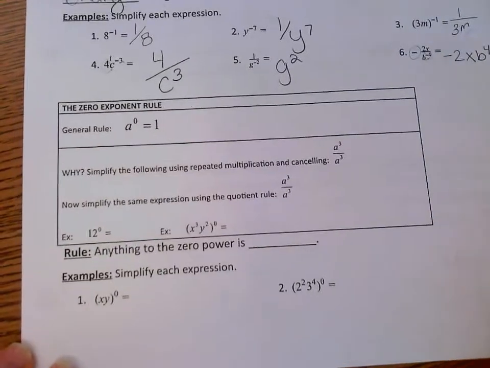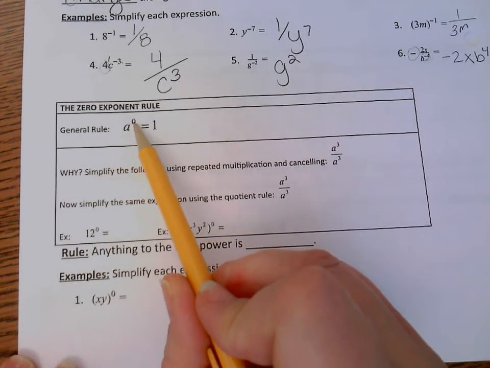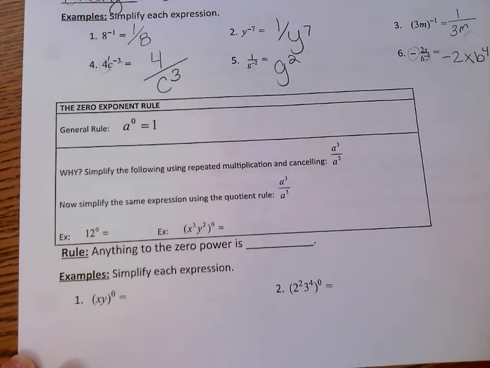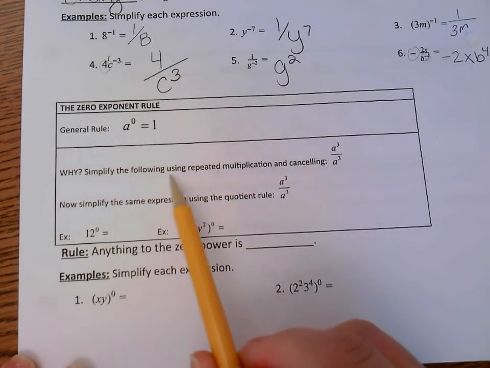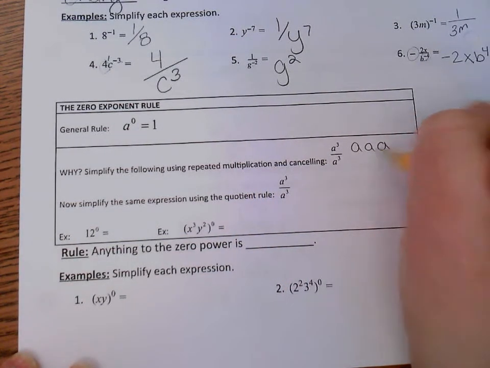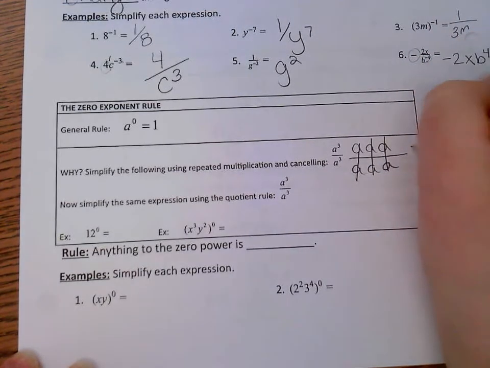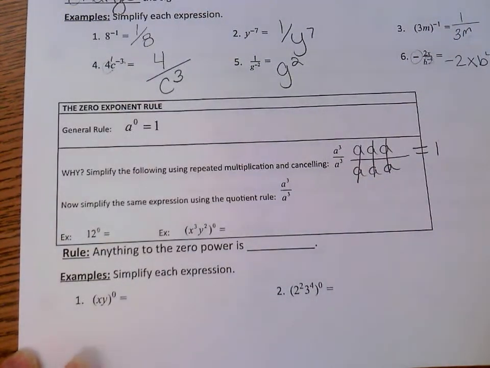All right, and then the last new property for today is called the zero exponent rule. I know you know already what it is, but why? So the general rule is that anything to the 0 power is always 1. So why is that? Let's simplify the following using repeated multiplication and canceling. So there's my a cubed again over a cubed. Cancel, cancel, cancel. Anything divided by itself is 1.